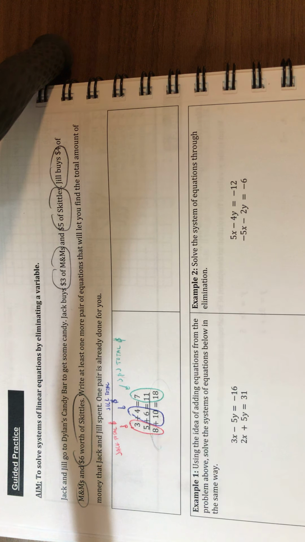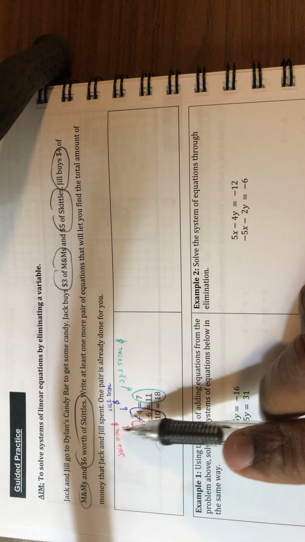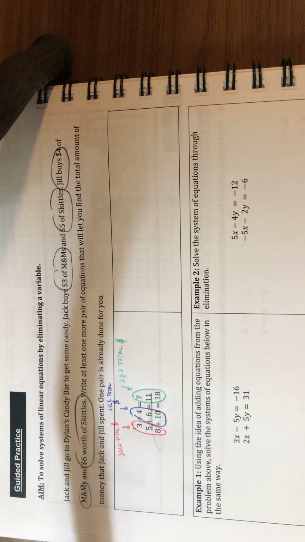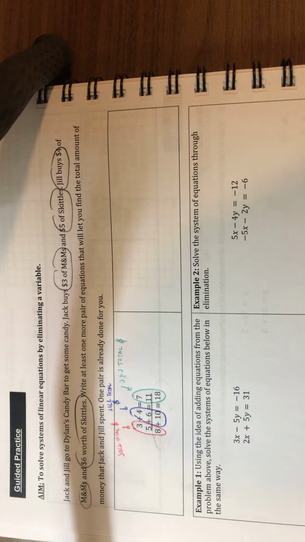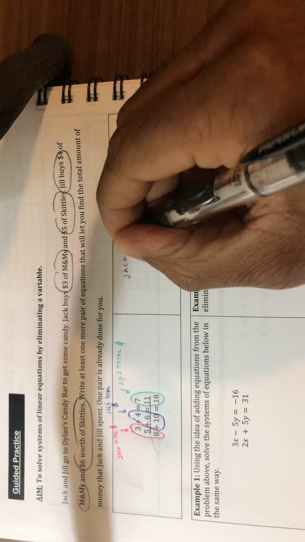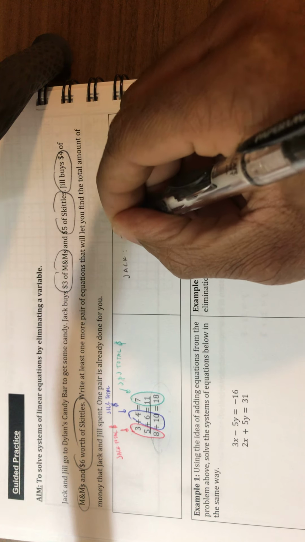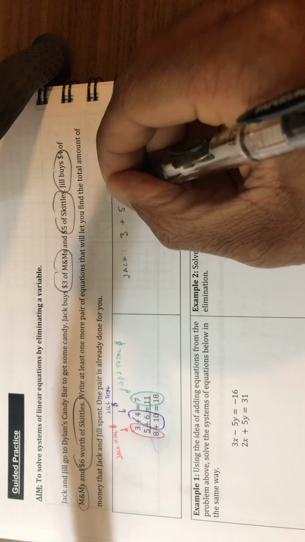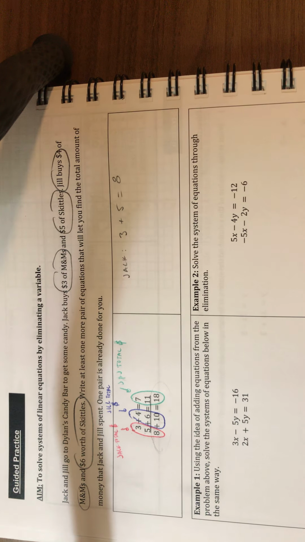Did you know that you can combine equations like this? Absolutely you can. There's a couple other ways you can do this. Let me show you another way you can write this equation. Right here we're adding Jack plus Jill to get the total. How about if I just do all of Jack's stuff right here? Let's say Jack, he spent $3 on M&Ms plus $5 on Skittles, which would give us what? $8 altogether.